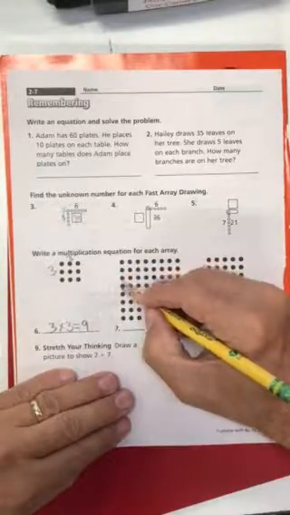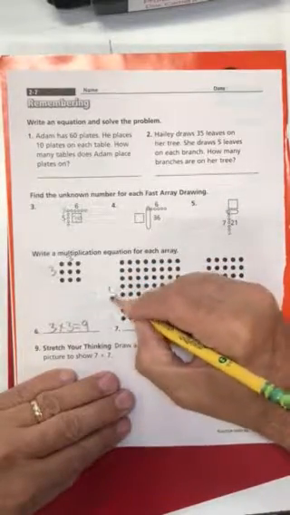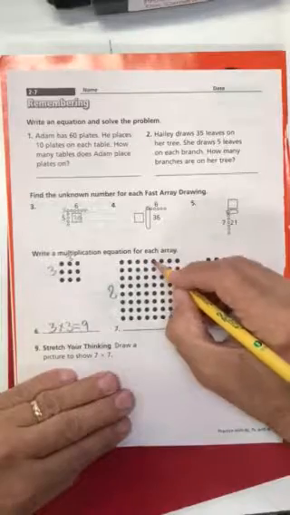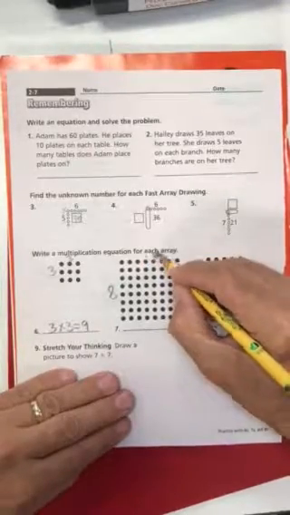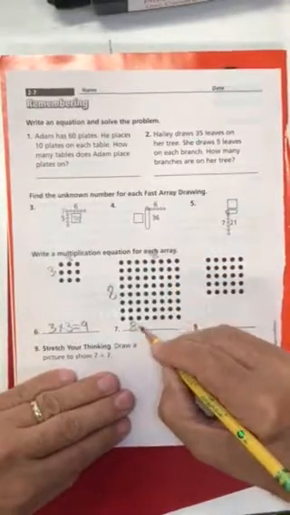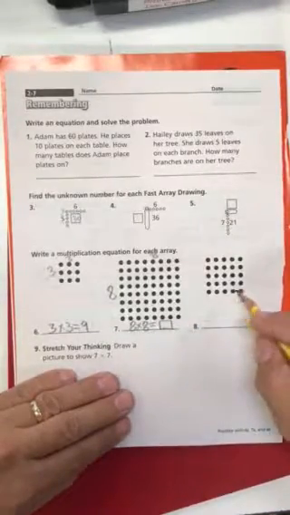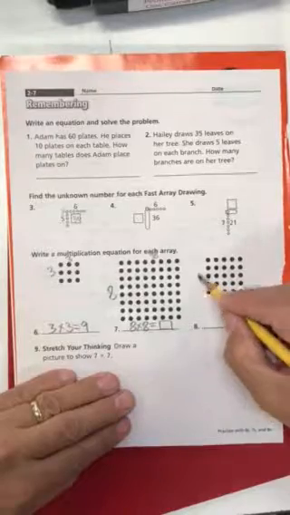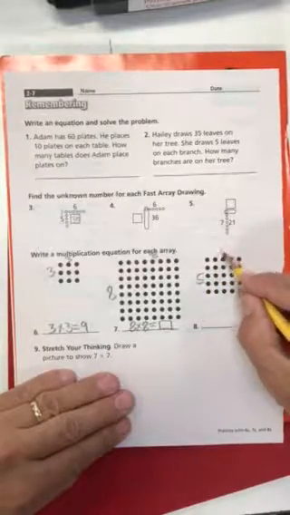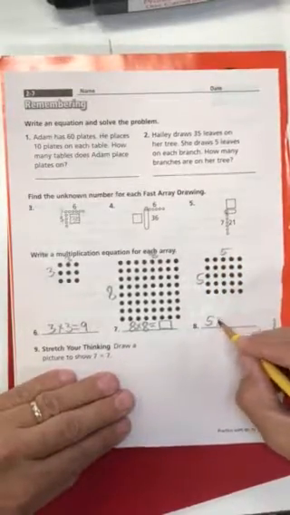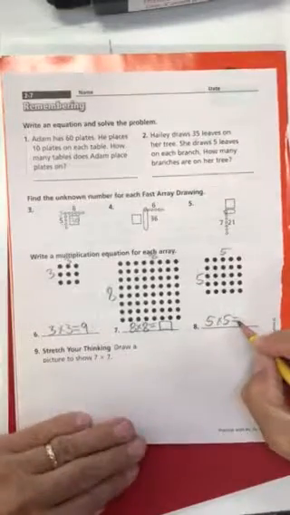This is 1, 2, 3, 4, 5, 6, 7, 8. So 8 times 8 is a square number. You figure that out. And this is 1, 2, 3, 4, 5. And there's 5 in each row. So 5 times 5. Figure that out.